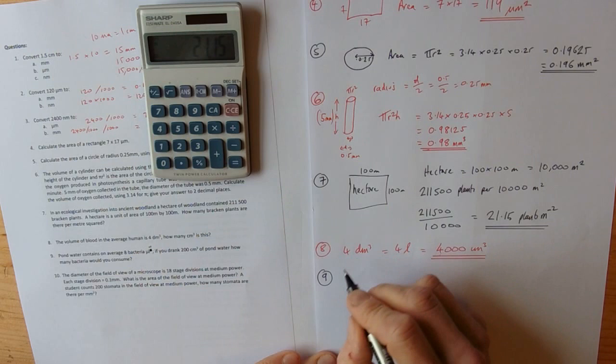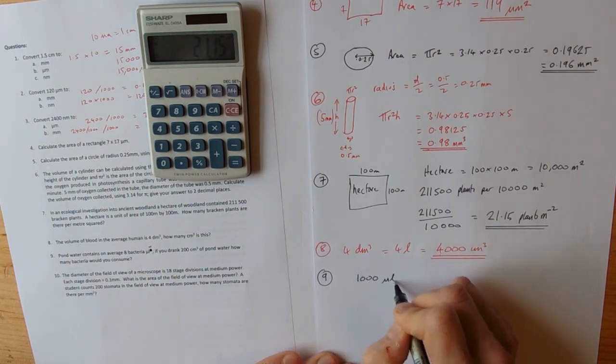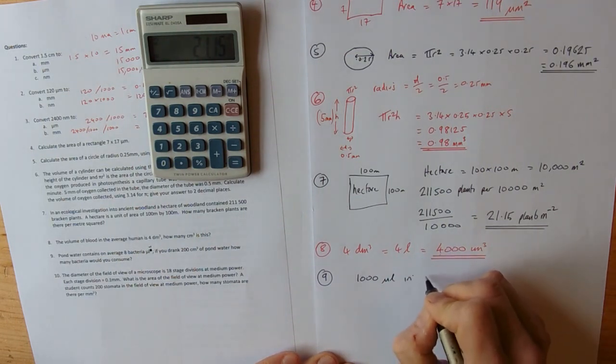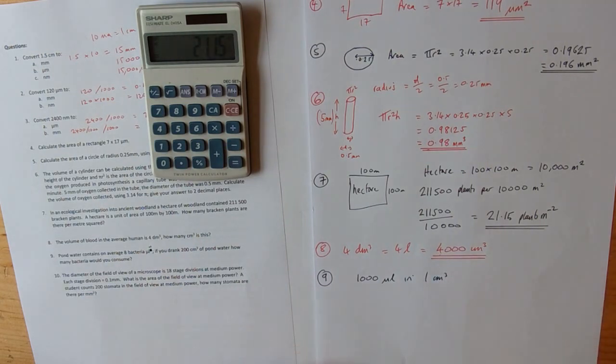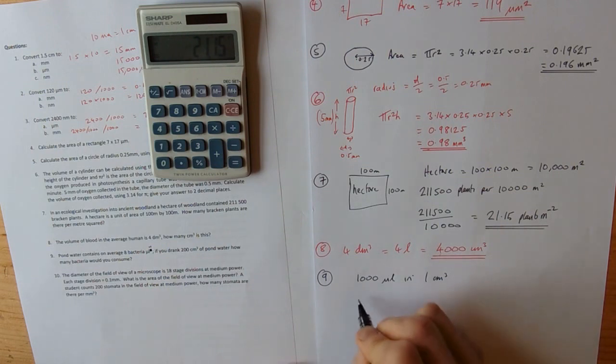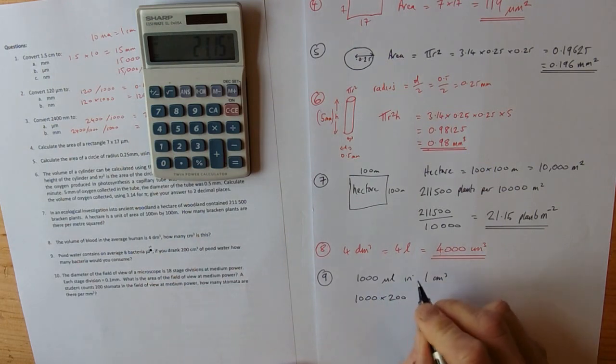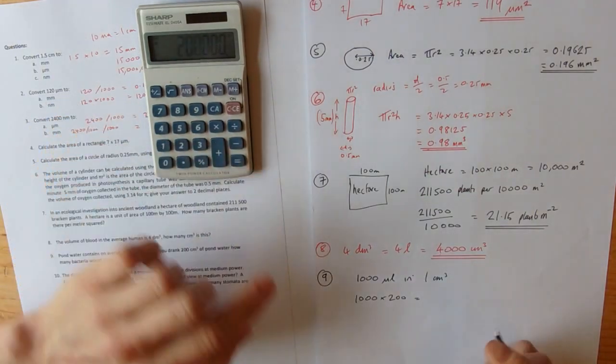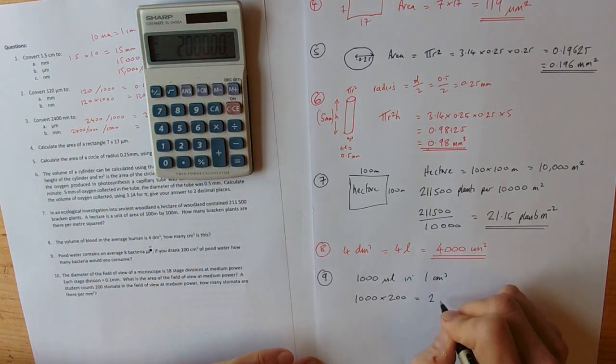So there are 1,000 microliters in 1 cm cubed, and we've got 200 of them, so 1,000 times by 200 equals 2 with 1, 2, 3, 4, 5 zeros.